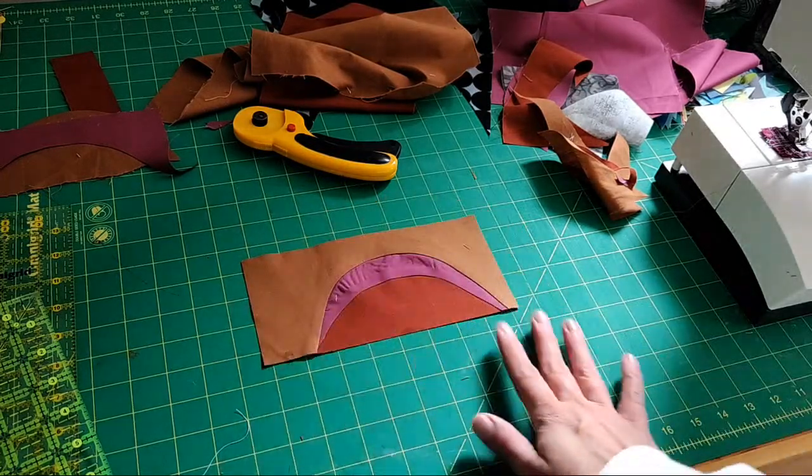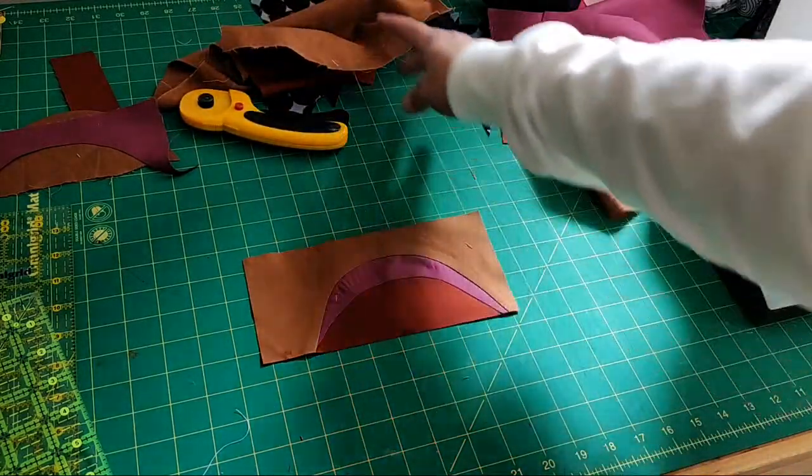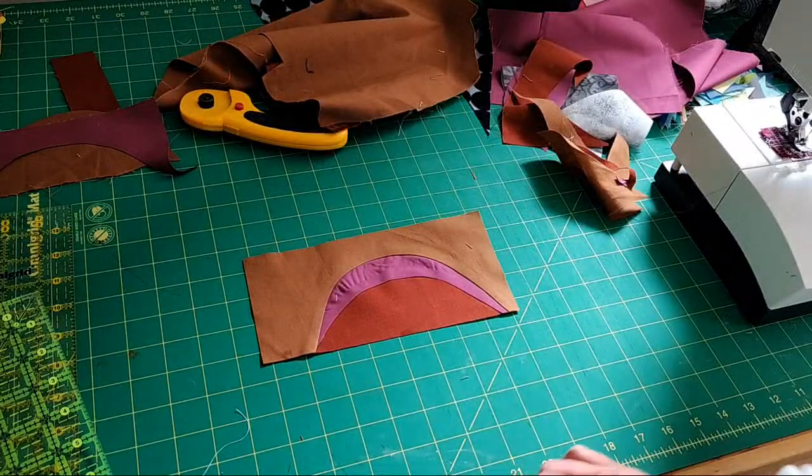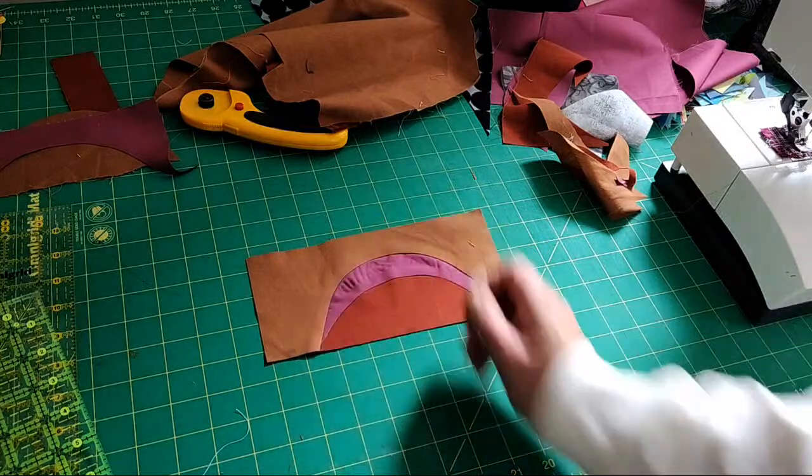Now this block, nice and flat, laying smooth, right? I'm going to have to play around with how I put together for my next ones, but you can see that this is just a really straightforward technique.